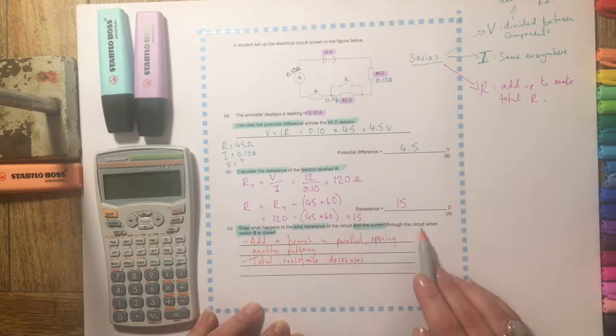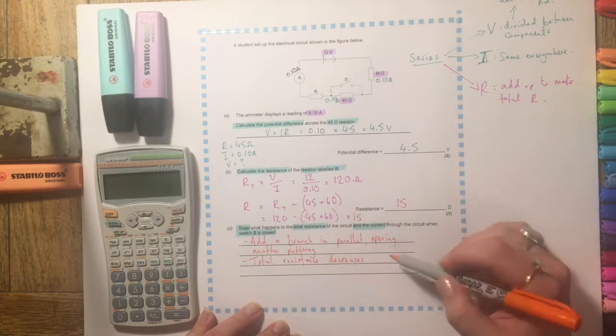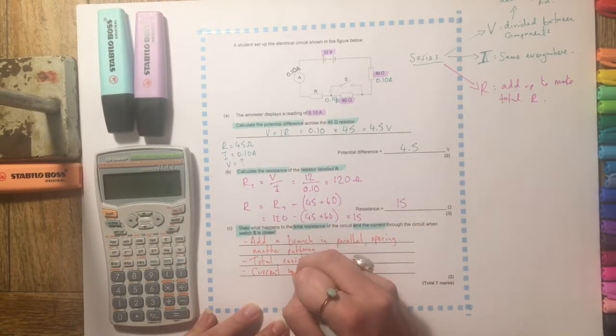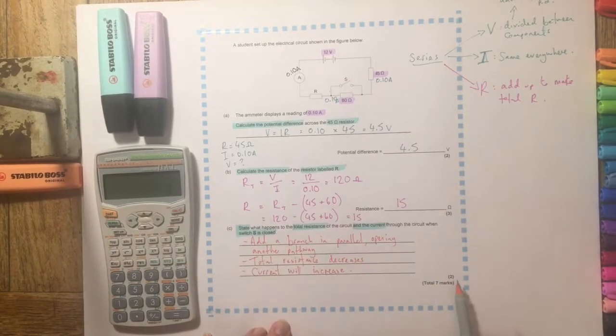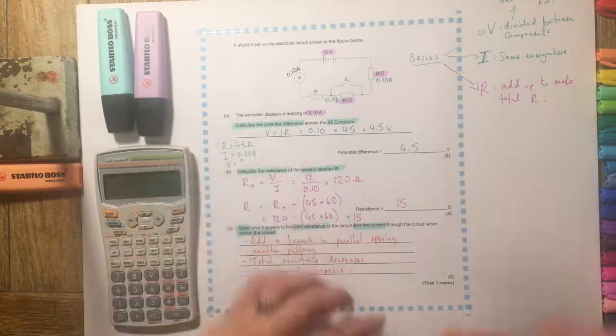So therefore, if the total resistance decreases, that's the total resistance of the circuit. So what's then going to happen to the current? Well, we know that resistance controls the current. So if we have a high resistance, that's going to reduce the current. So therefore, if we decrease the resistance, then the opposite will happen to the current. So the current will increase. And so that's our 2 marks, really, for saying the total resistance decreases and the current will increase. So this first point isn't actually going to score you any more marks, but it's just my way of getting you to think about the actual circuit.